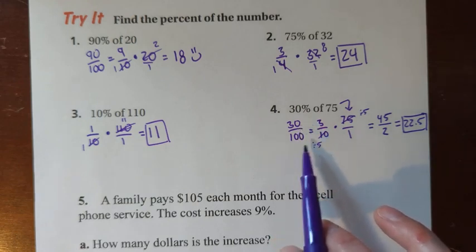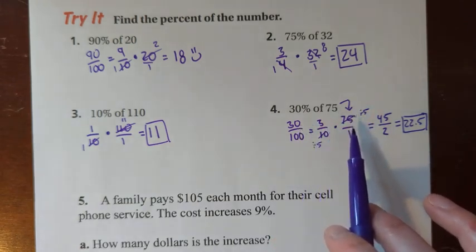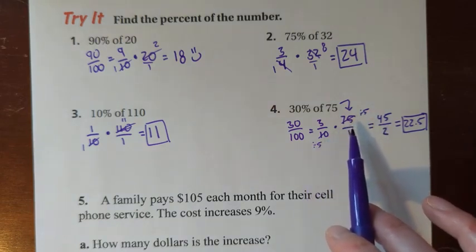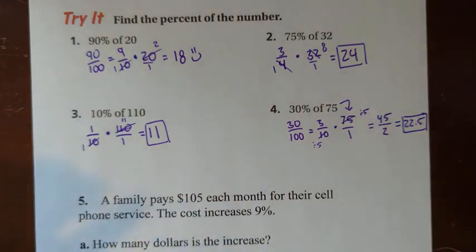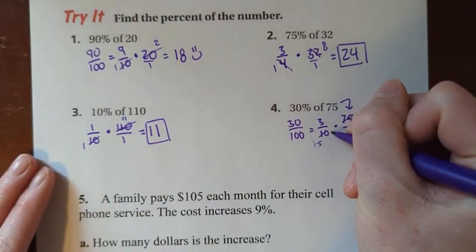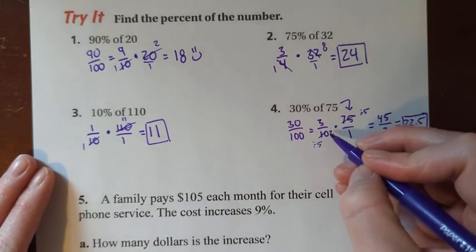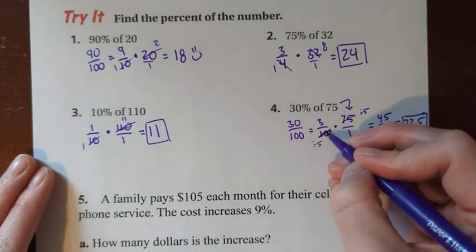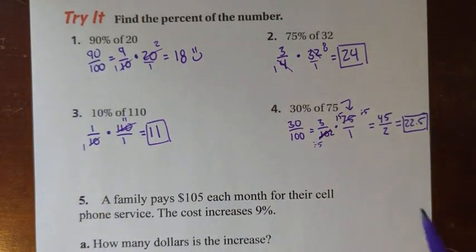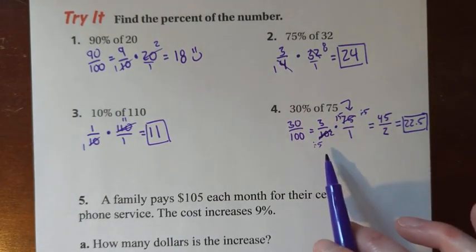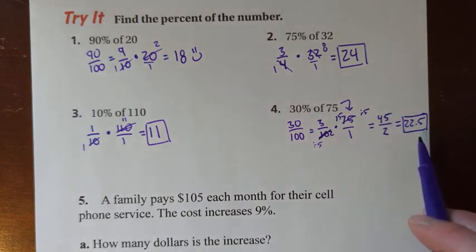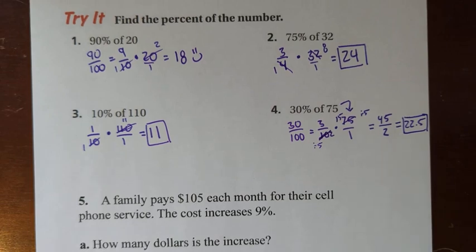Over here, 30% of 75. So 30 over 100 reduces to 3 over 10. 75 over 1. I can't just divide that by 10. I mean, I could if I wanted 7.5, but I didn't. I divided them both by 5. Ended up with 3 over 2. It looks weird. It looks like 102, but it's 3 over 2. Trust me. And then this ends up being 15 over 1. 3 times 15 is 45. 2 times 1 is 2. Well, this is just a division problem. So 45 divided by 2 is 22 and a half.